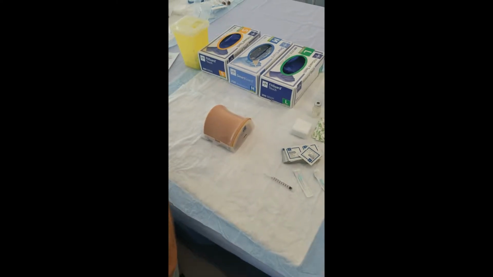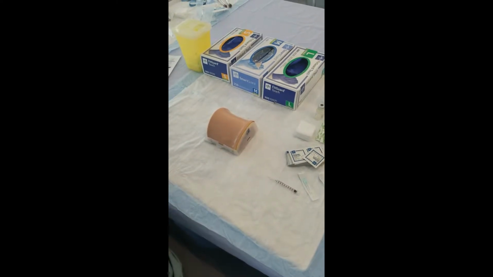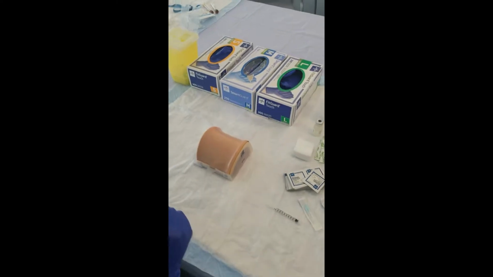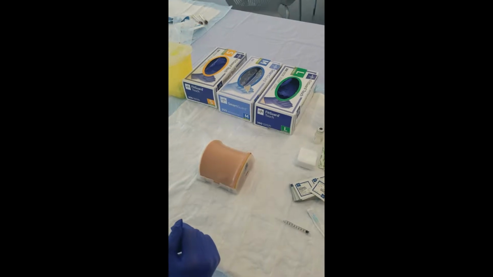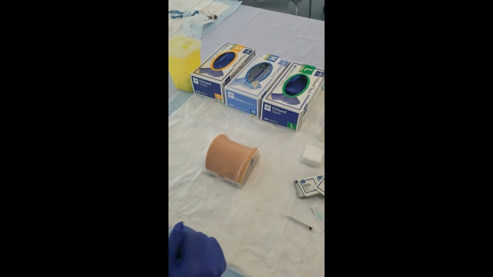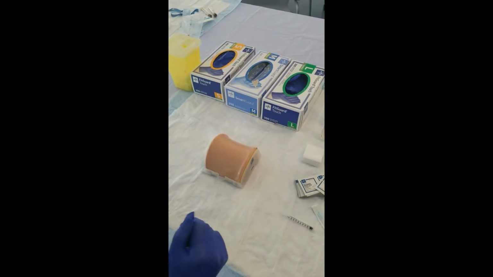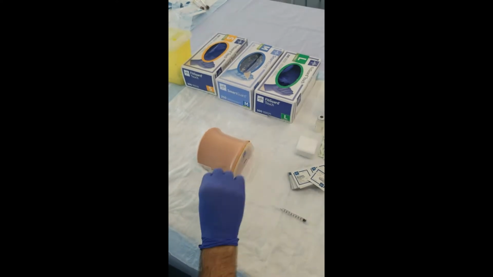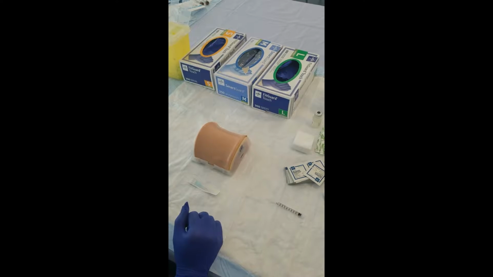Step 5, student stated needle length and gauge ranges for intradermal injections. For an intradermal injection, I am going to need a needle that is 3/8 to 5/8 inches in length and between 25 and 27 gauge. Items 6 through 7 can be done in any order.